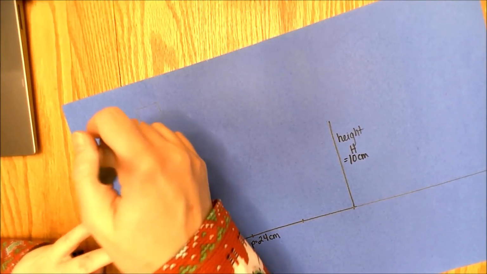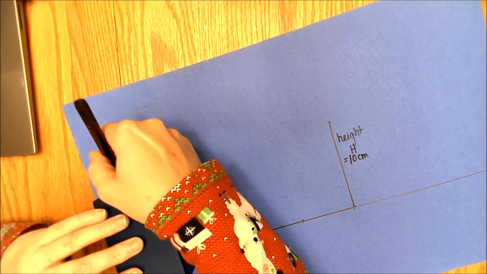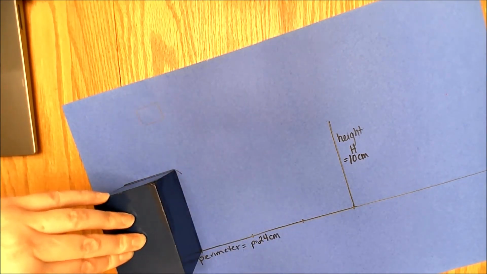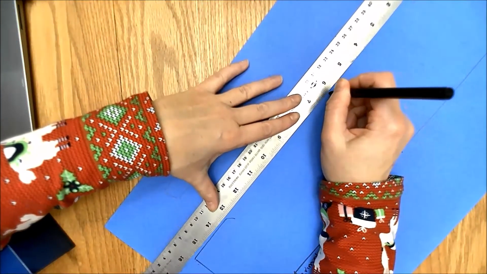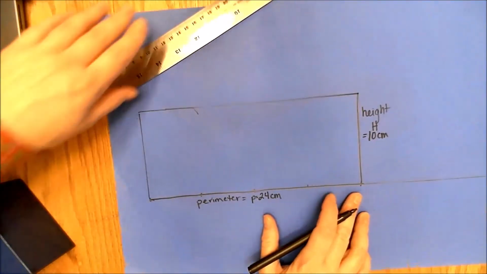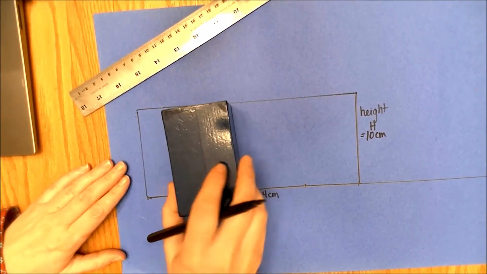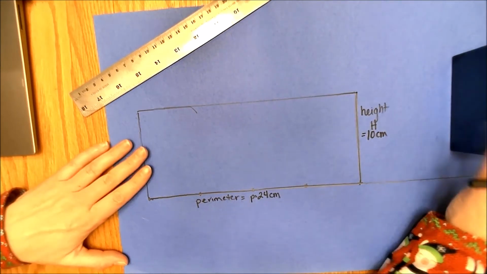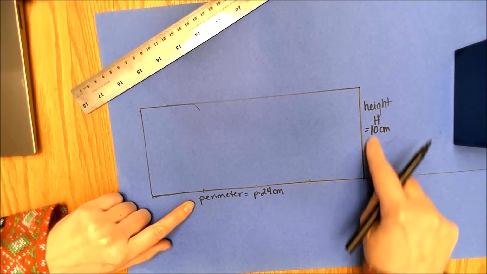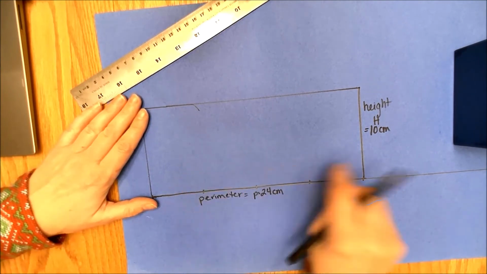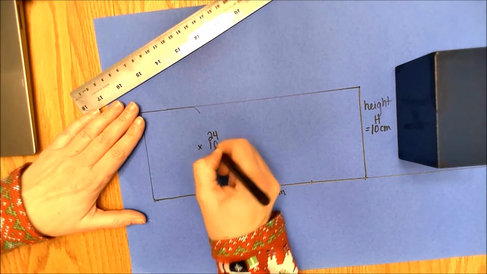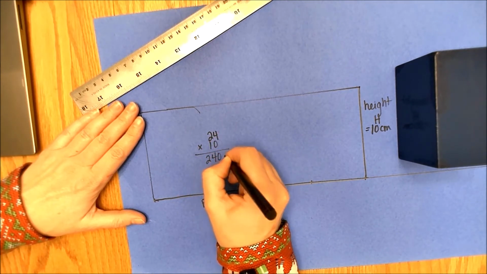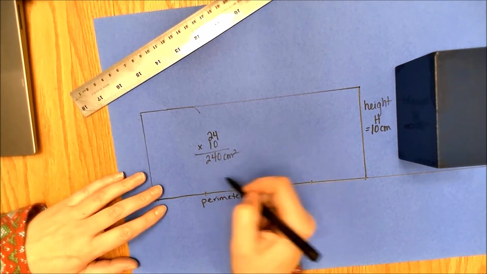So if we were finding the space that this takes up, if we were looking at just these faces, oops, it got a little crazy there. I was just going to draw in the rectangle so you could see when I'm talking about it. If we were to find this, which is all of the sides or all of the faces added together, the perimeter is 24 and the height is 10. So we could find how much space is taken up there. That is 24 times 10 equals 240 centimeters squared. That's how much space is taken inside.